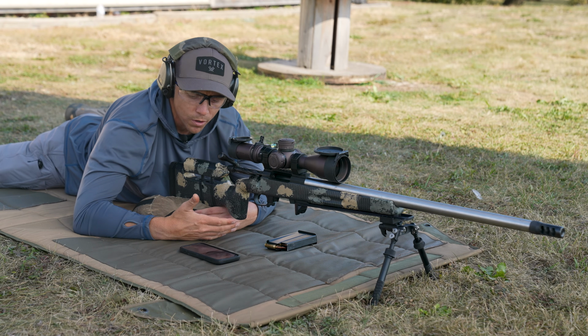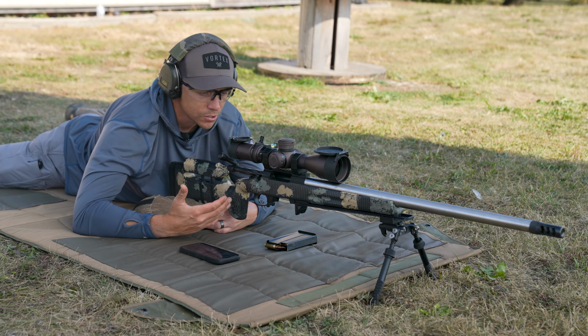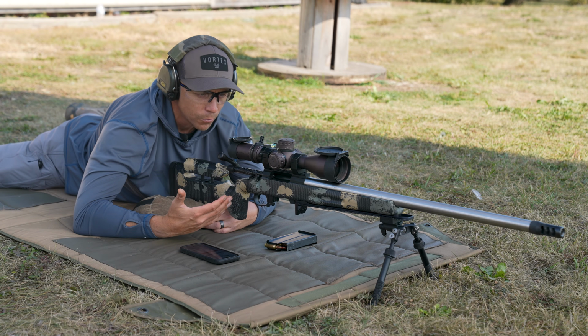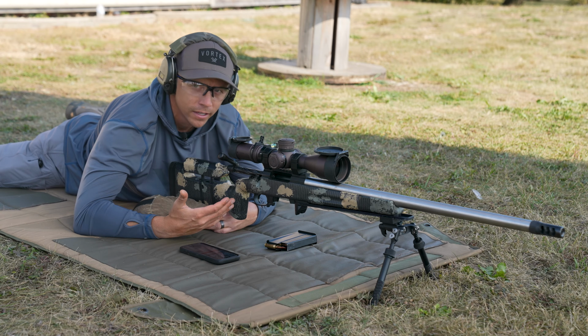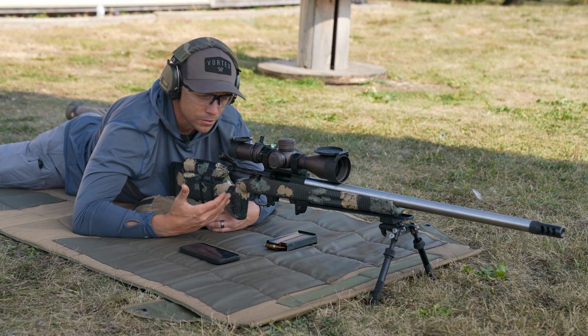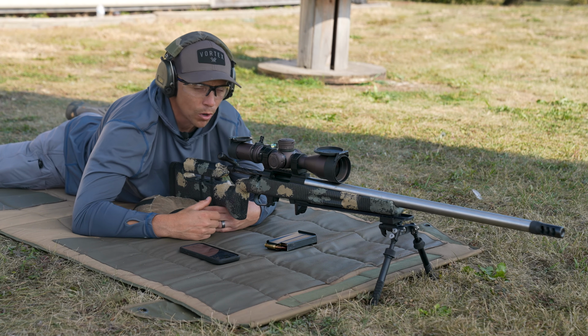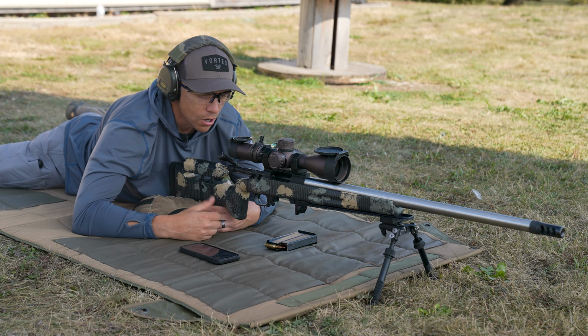Some of the things that we want to think about is actually coming up with a mental checklist for ourselves. There's a lot of steps that we need to cover before we go ahead and engage that target. And it's very easy for us to forget one of those steps. And if we forget one, there's a good chance that we're going to miss our target completely or send that round somewhere where we didn't want it to go. So we'll just talk through that right now.